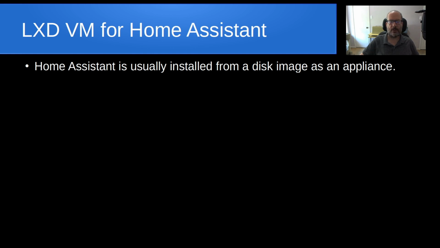So we're going to be reviewing something they refer to as the Home Assistant Advanced Installation, and it installs something called Home Assistant Supervised. Now, on the channel before, I've covered LXD virtual machines for Ubuntu and LXD virtual machines for Windows 11. And in this case, we're going to be covering a LXD virtual machine for Home Assistant.